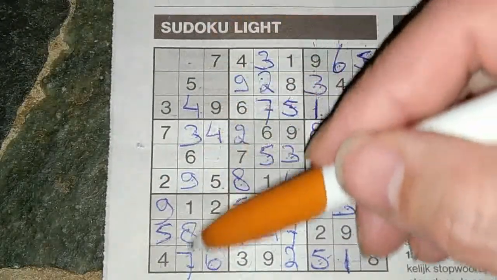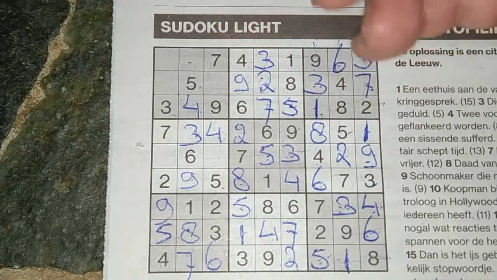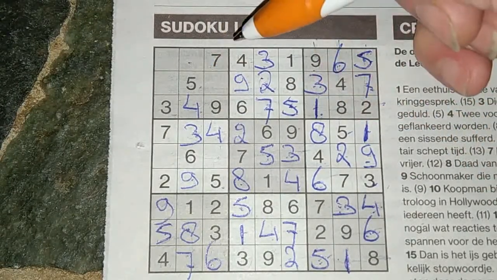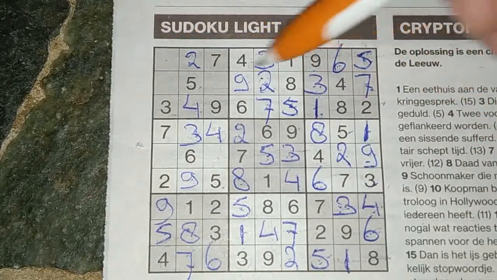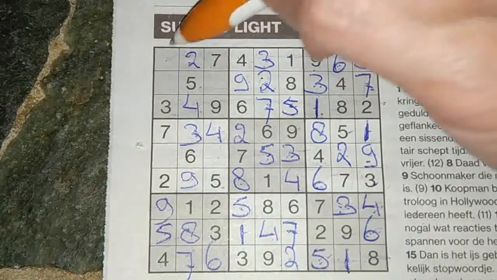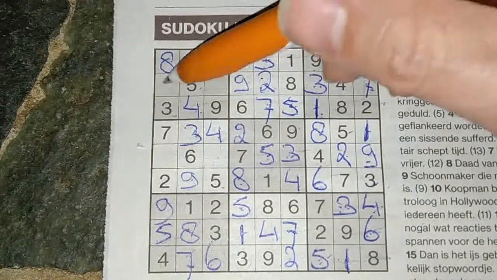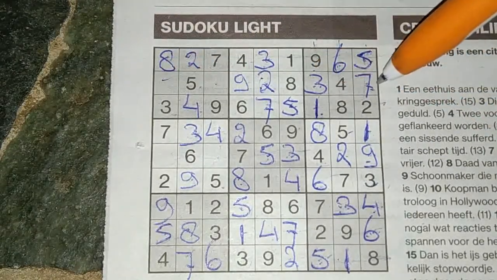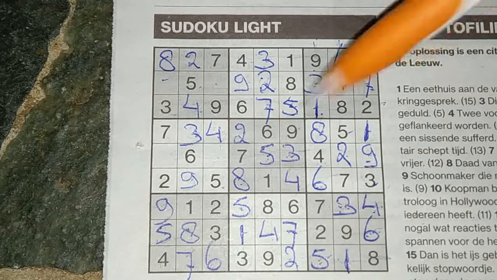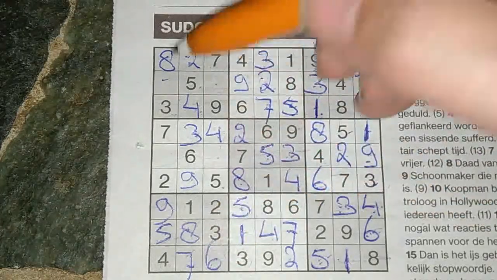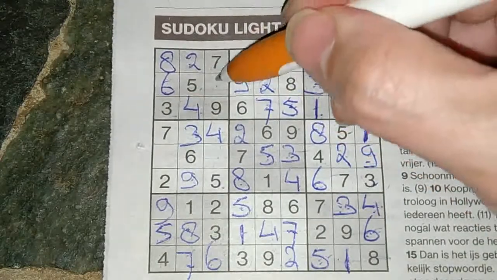1 missing number in the second column for the number 2. 1 missing number in this row for the number 8. 2 missing numbers in the second row for the numbers 1 and 6. We have a 6 there, so no 6 here. 6 should be here, and the 1 goes there.